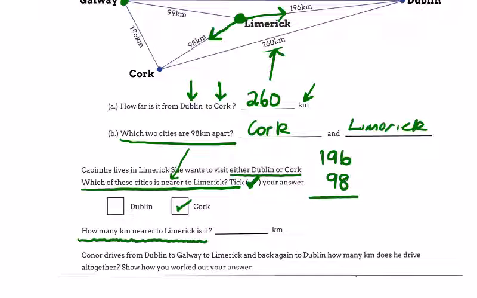And the difference between these two is also 98. So if you left Dublin and drove 98, you'd still have another 98 to go before you get to Limerick. So we'd say that Cork is 98 kilometers closer to Limerick than Dublin.